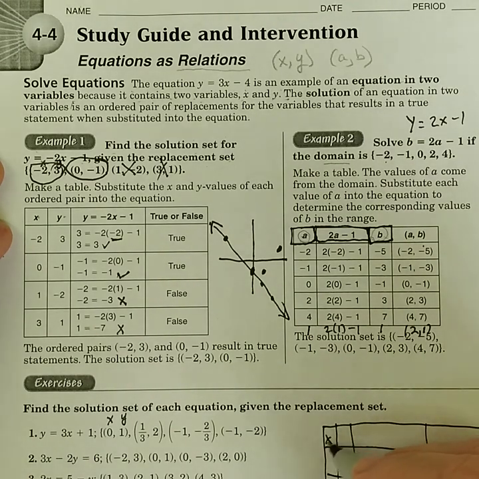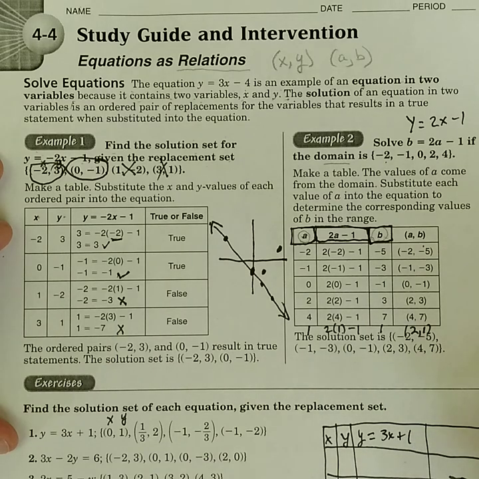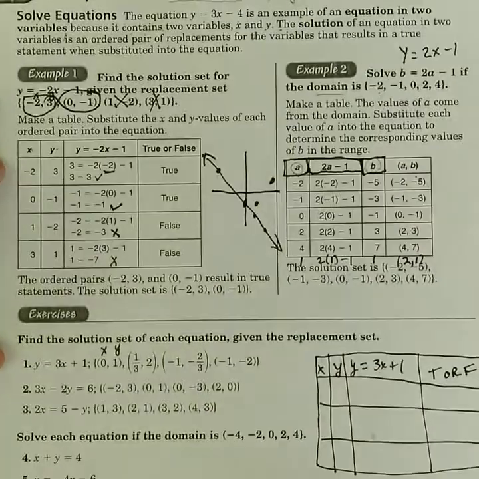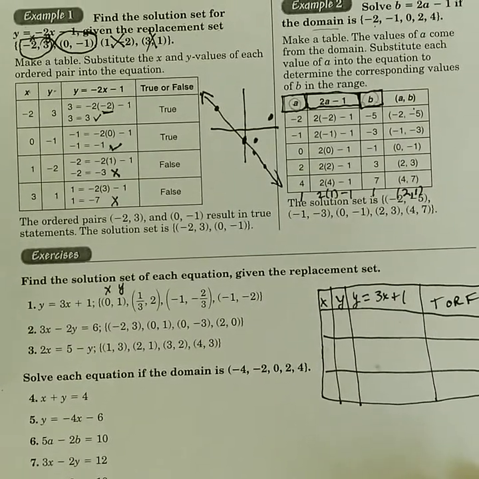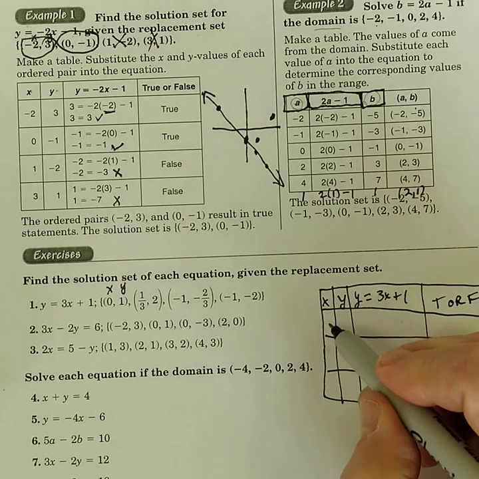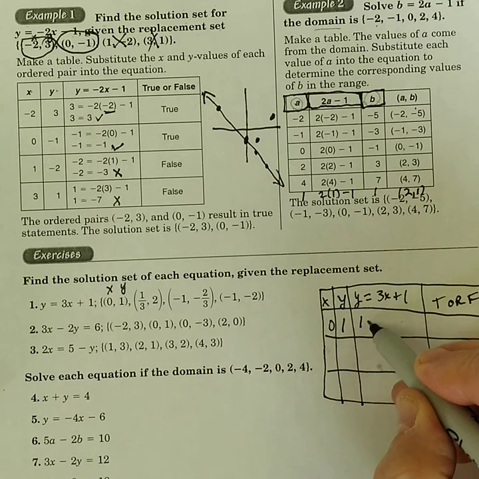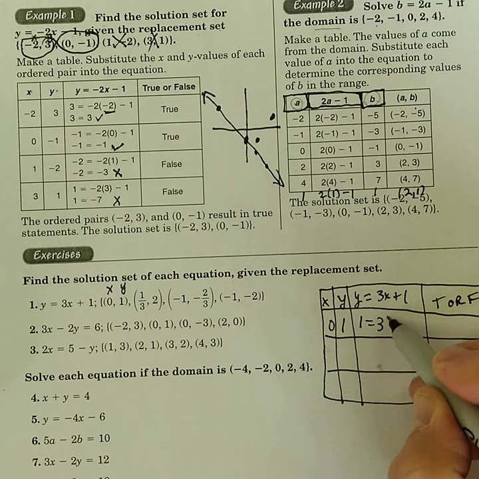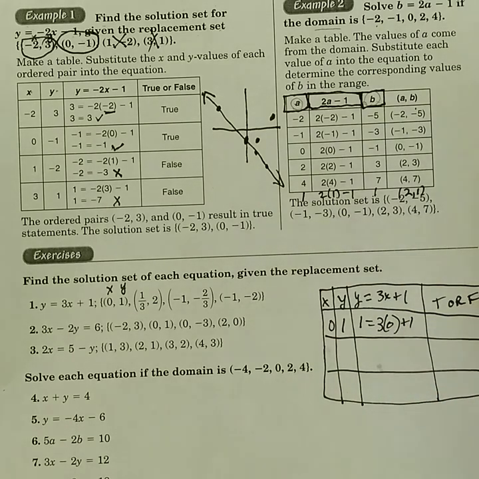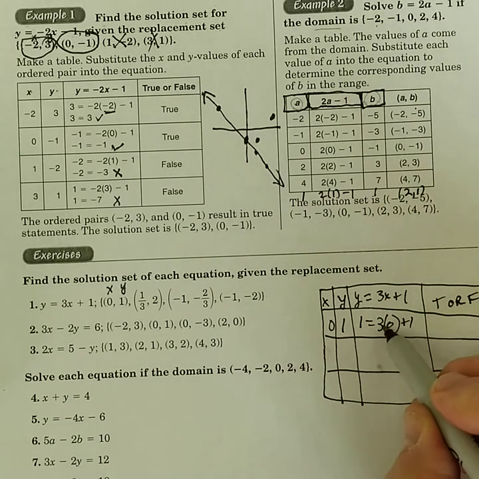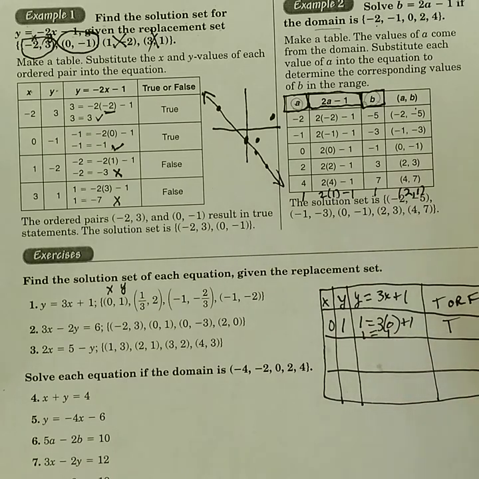We go x, y, and then we do the equation. y equals 3x plus 1. And we're going to say true or false. So now we have x is 0, y is 1. So we say 1 equals 3 times 0 plus 1. 3 times 0 is 0, plus 1 is 1. So 1 equals 1. True.